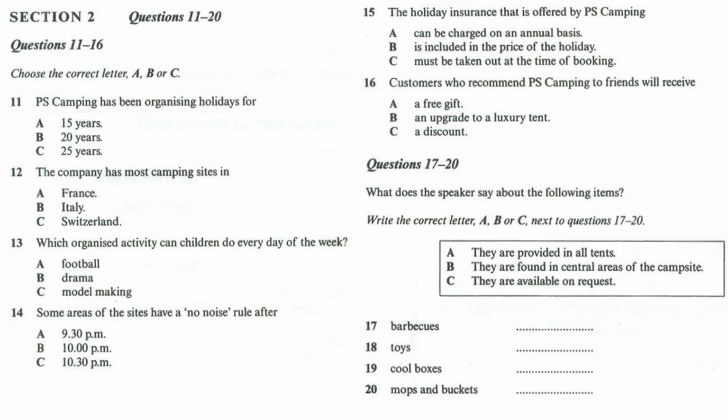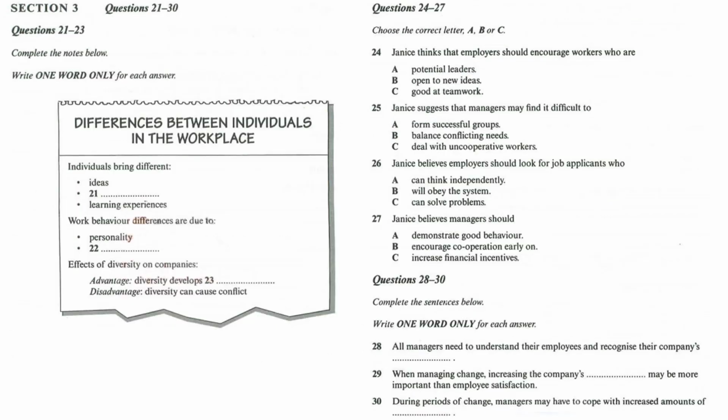Now turn to section 3. Section 3. You will hear a tutor talking to two business students called Philip and Janice about their research on managing individuals. First, you have some time to look at questions 21 to 23.